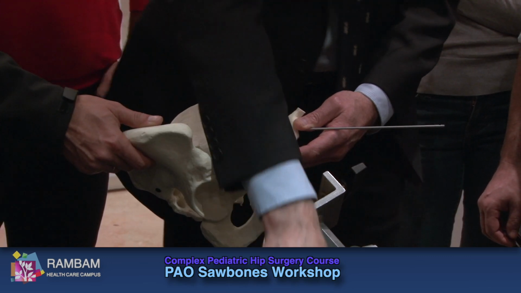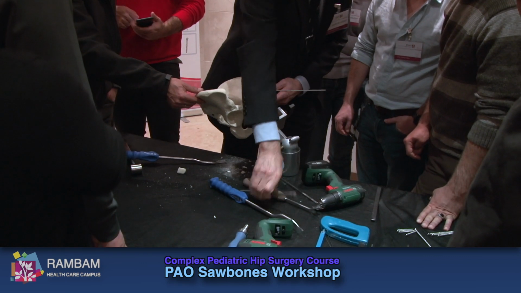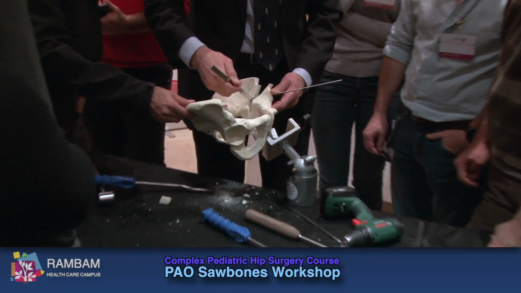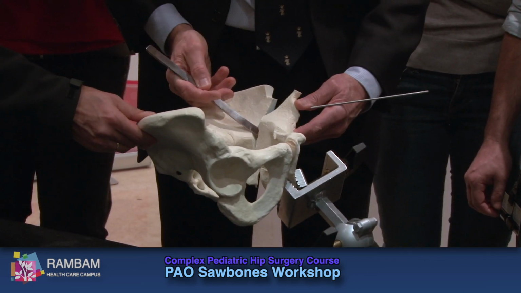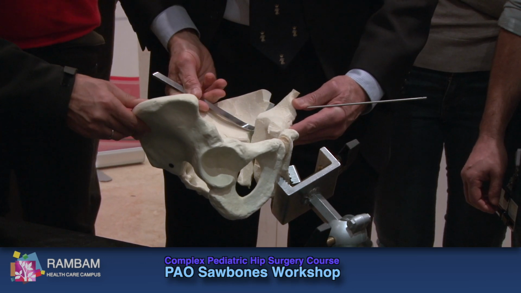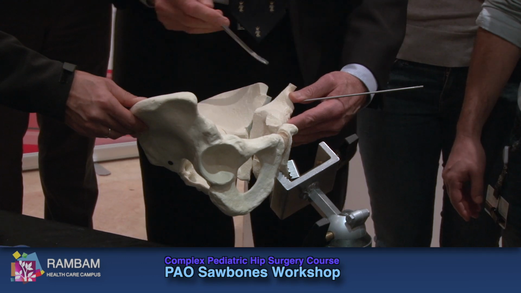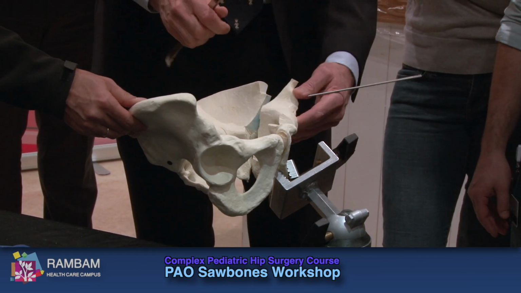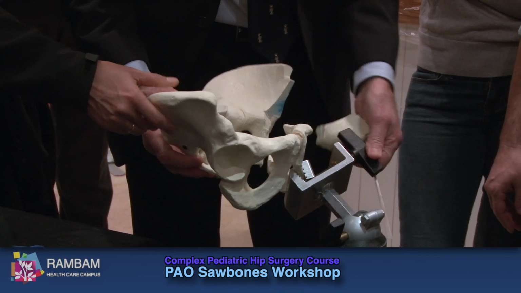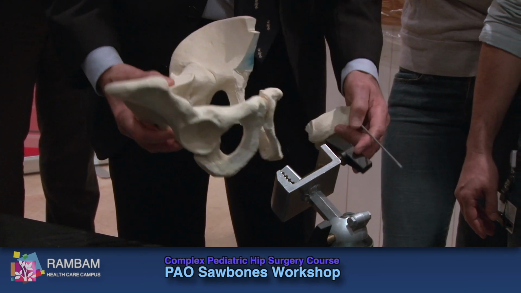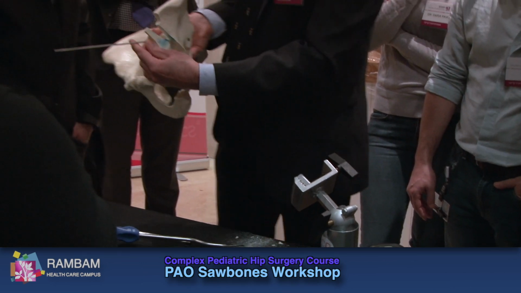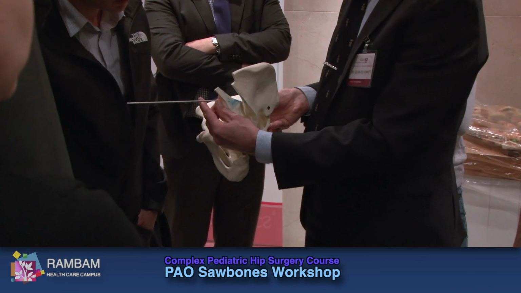Okay. The other thing you can do is you can take an osteotome here like this, and I do down here. So I should have on the outside. I should have the outside of the bone here. In that position, I should have the outside.